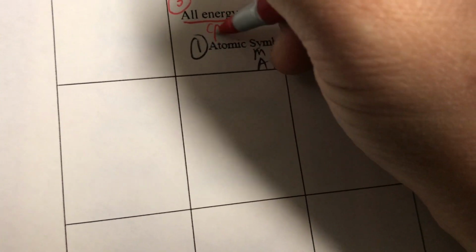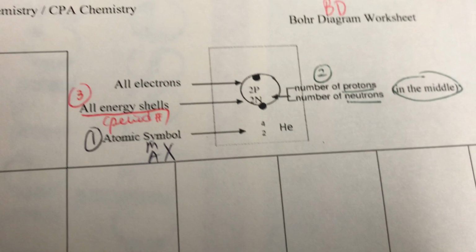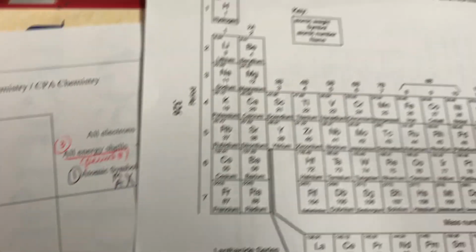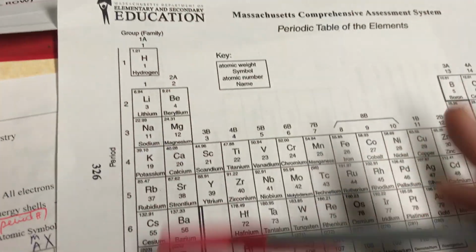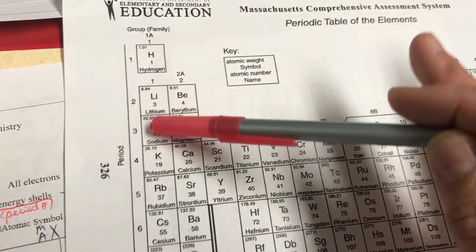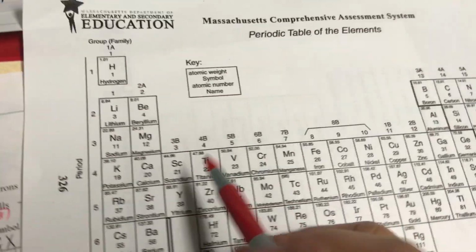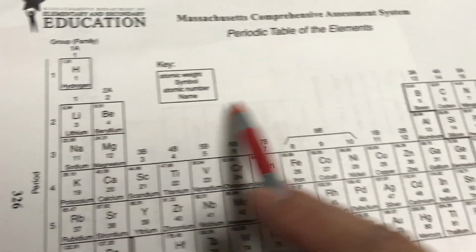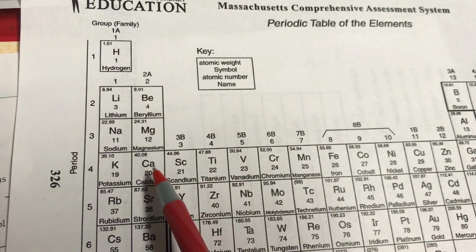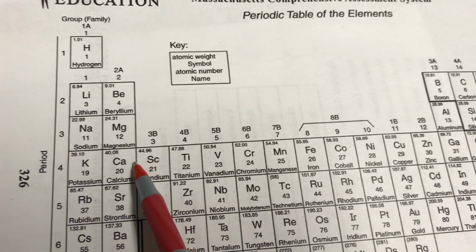So the shells will be indicated by the period number. What I mean by period number is, if you look at the periodic table, on the side there's a period number. Period 1, 2, 3, 4, 5. So for example, Be is on period 2, then you have to draw 2 shells. If Ca is on period 4, you have to draw 4 shells.